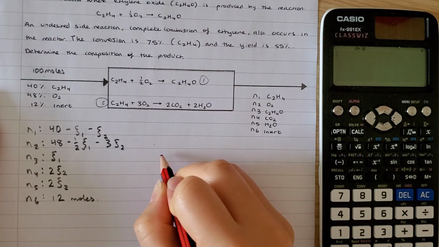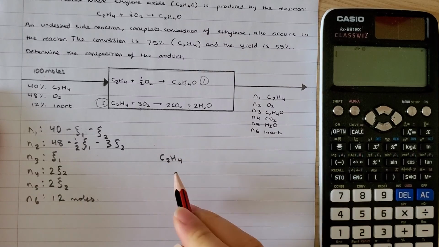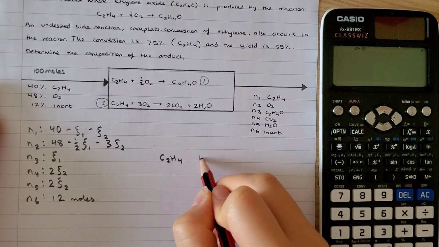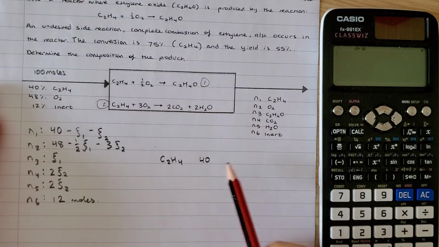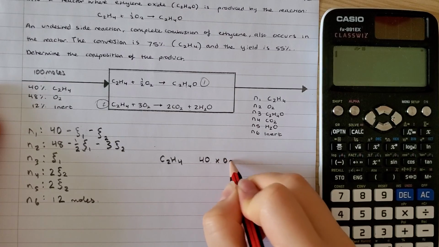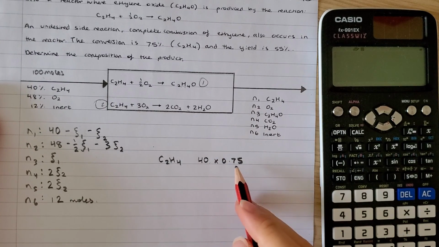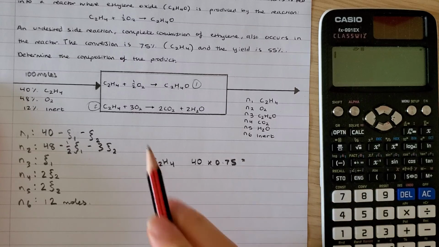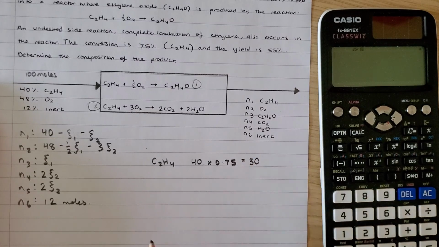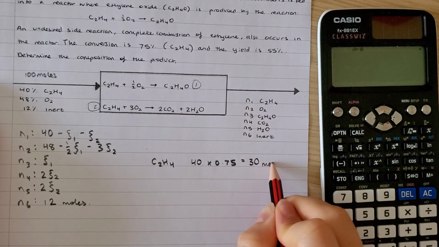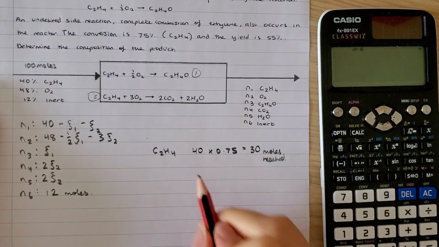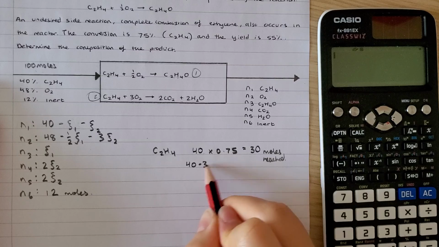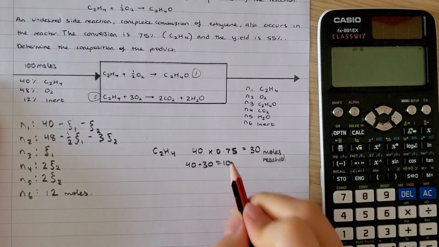So if we draw what it is, so 40, which is what we were given in the beginning, 100 multiplied by 0.4, 40 multiplied by 0.75, because 0.75 reacted, which is the conversion, that gives us 30, right? 75% of 40 is 30. So that means 30 moles of ethylene reacted. This means, by simple maths, 40 minus 30 equals 10. That means 10 moles did not react.